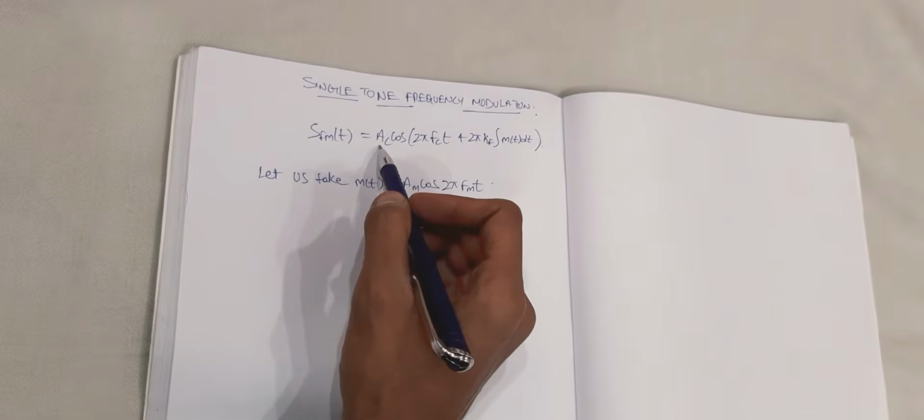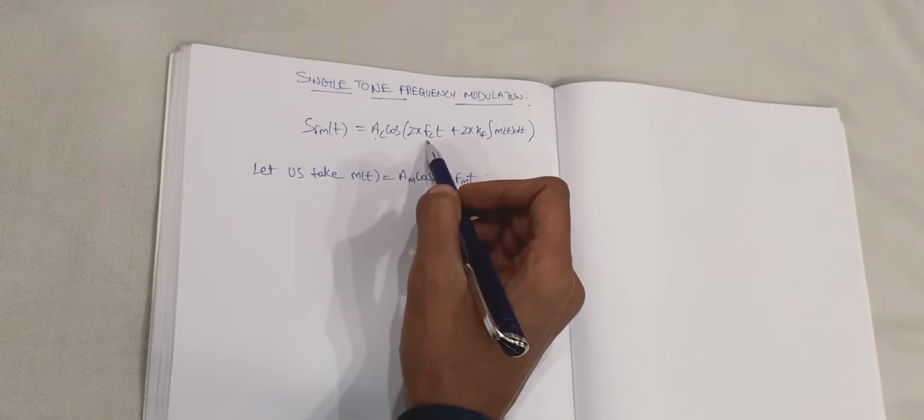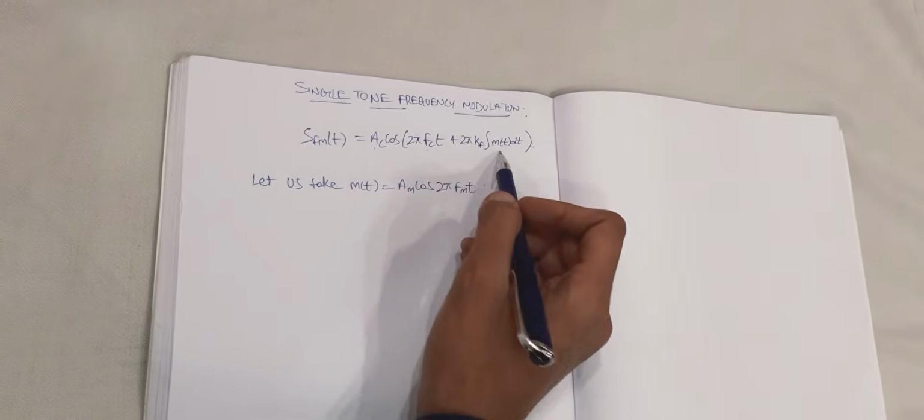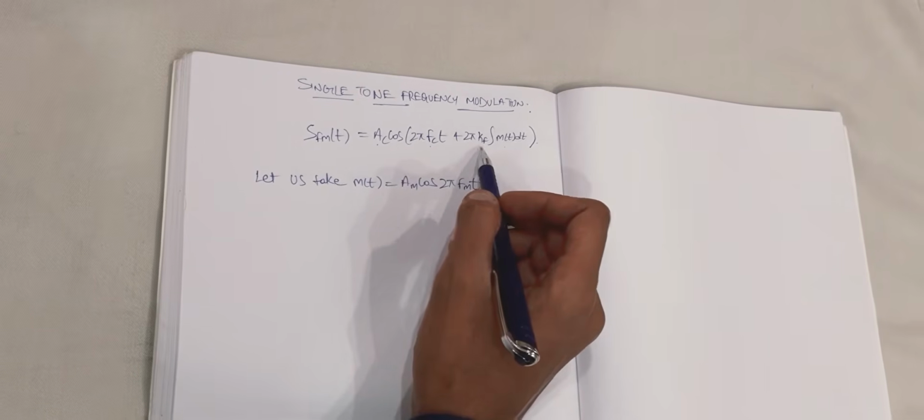Here Ac is the amplitude of the carrier signal, fc is the frequency of the carrier signal, m(t) is the message signal and kf is the frequency sensitivity factor.